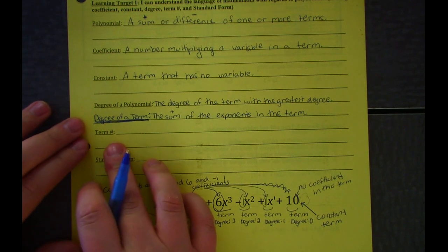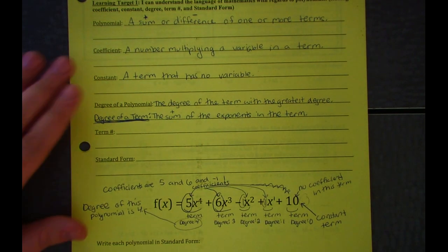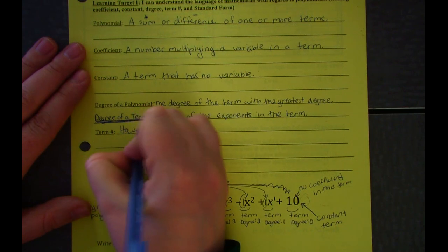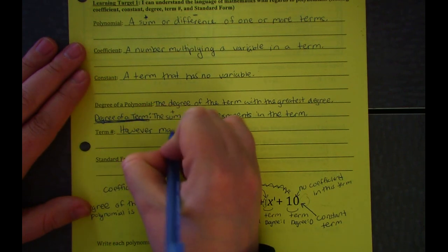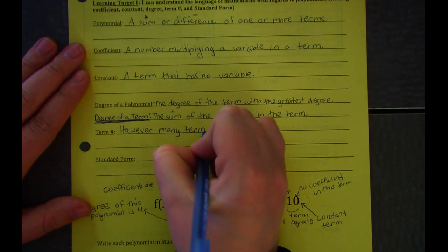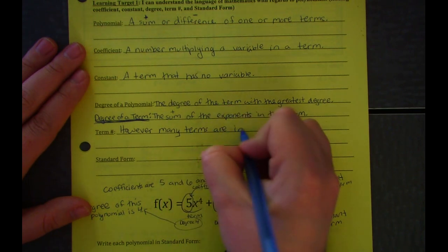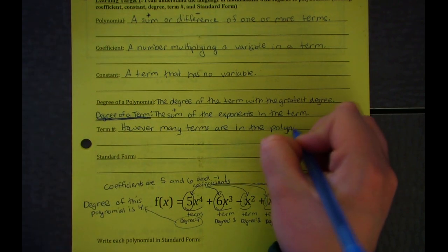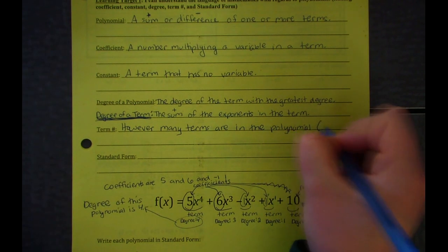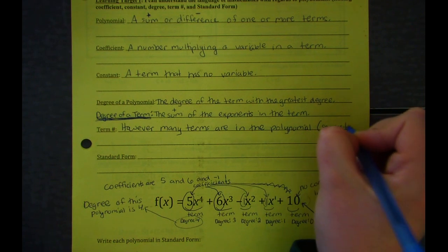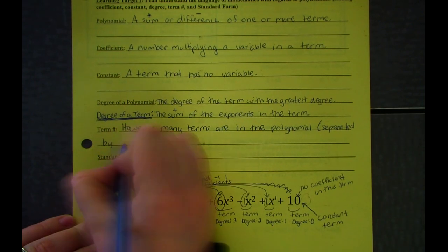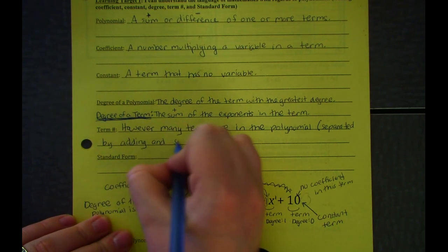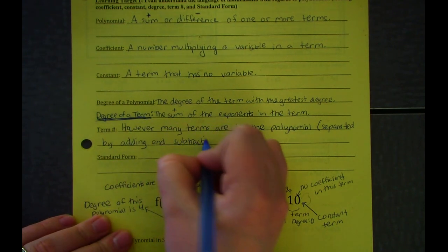The next thing we're going to talk about is term number, the number of terms. So the number of terms is however many terms are in the polynomial. And remember that these are separated by adding and subtracting.